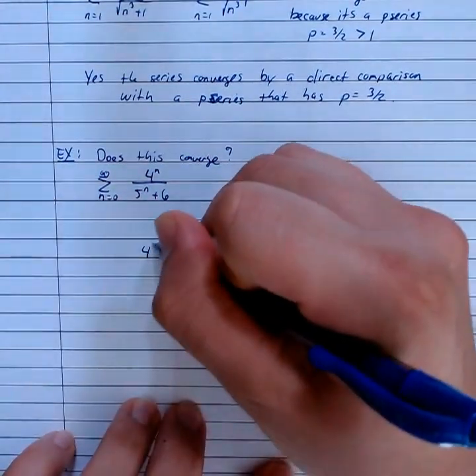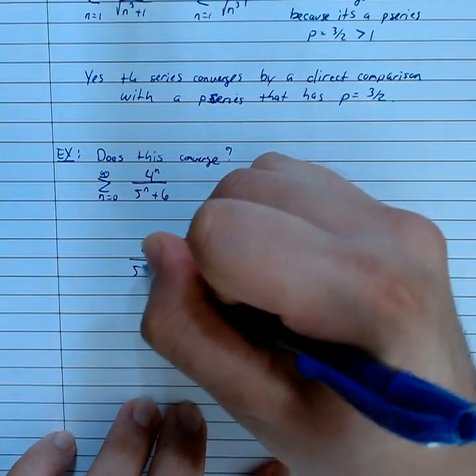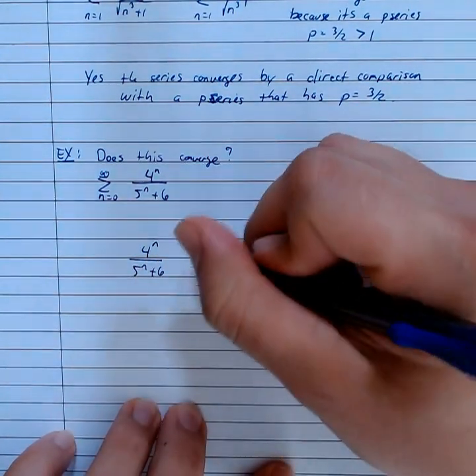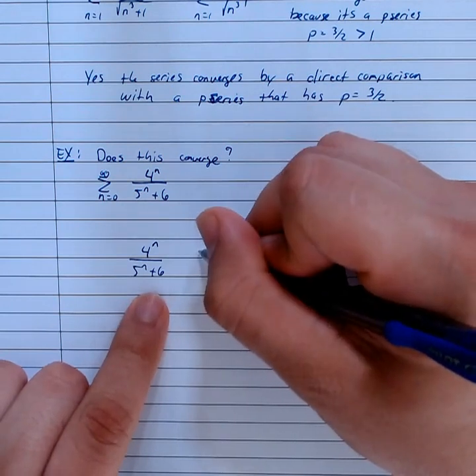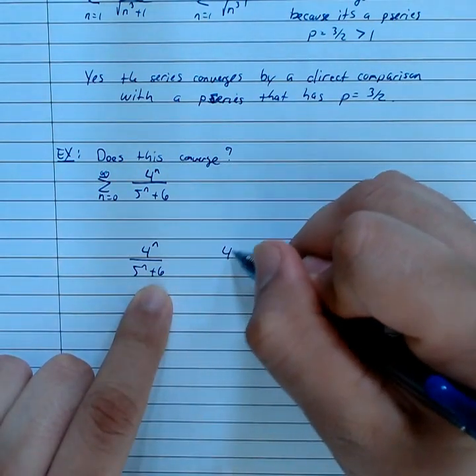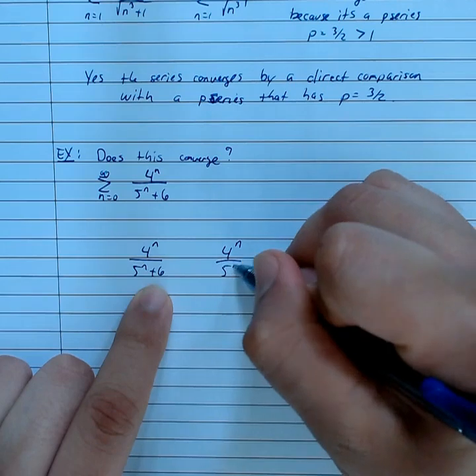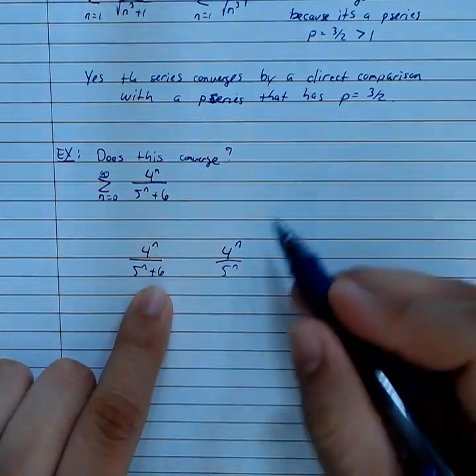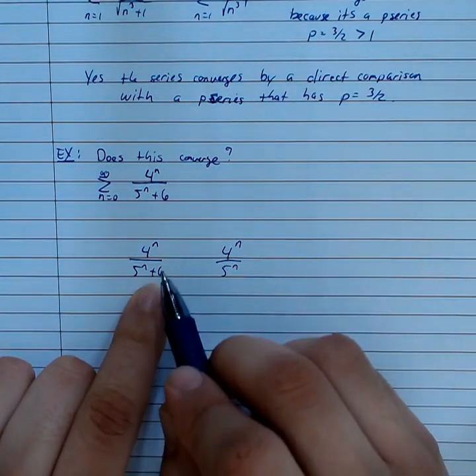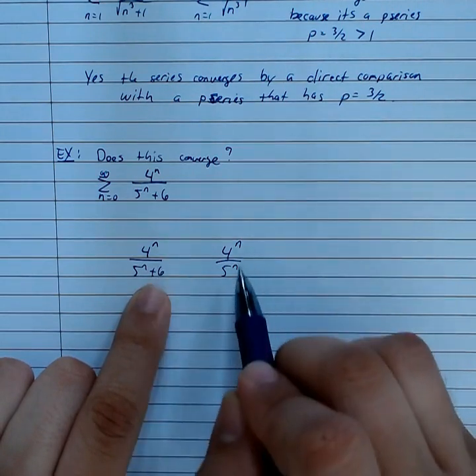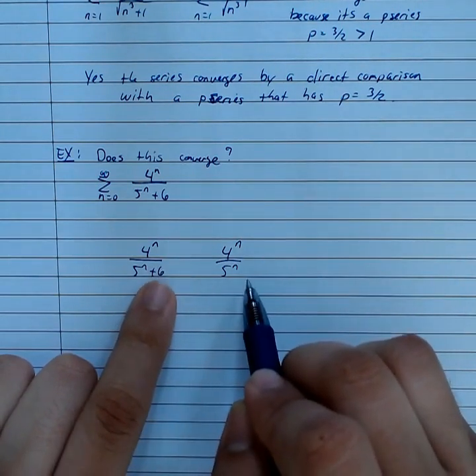Here, let's take 4 to the power n over 5 to the power n plus 6. We note that that's going to be compared to 4 to the power n over 5 to the power n, because that would be 4 over 5 to the power n. But notice this has a bigger denominator than this one does. It has an extra term.